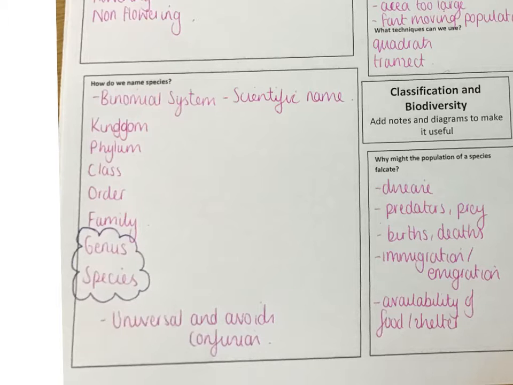As we know, we have classification categories: kingdom, phylum, class, order, family, genus, species. We take the genus and the species of the organism and use it for their binomial name. It tends to be in Latin. The name is in Latin, and we use it because it is universal, so it can avoid confusion. If it comes up in the exam, we are looking for this keyword: universal. So make sure we remember universal.